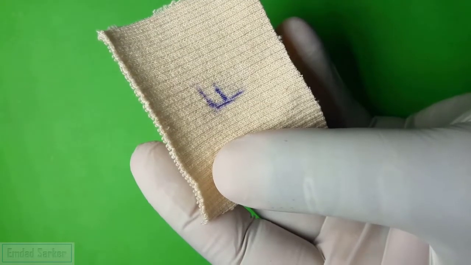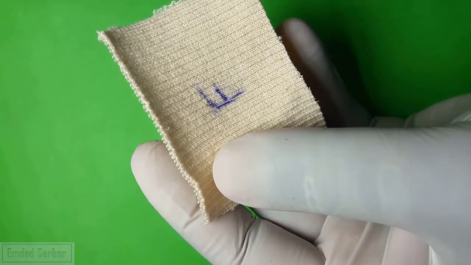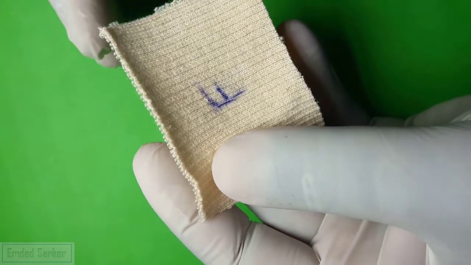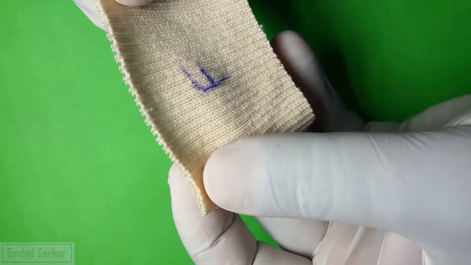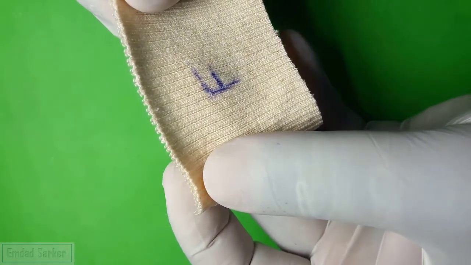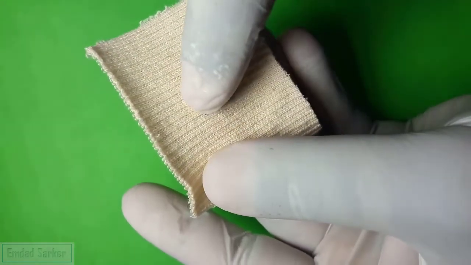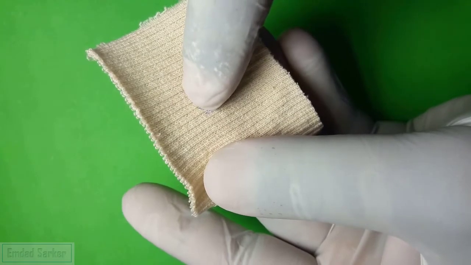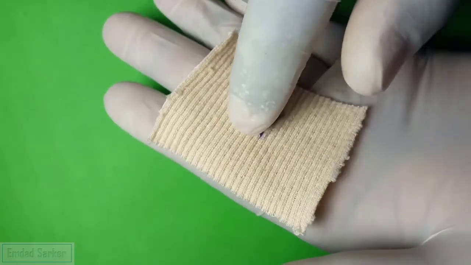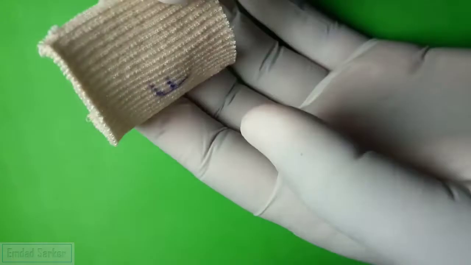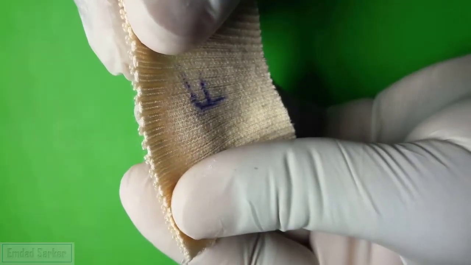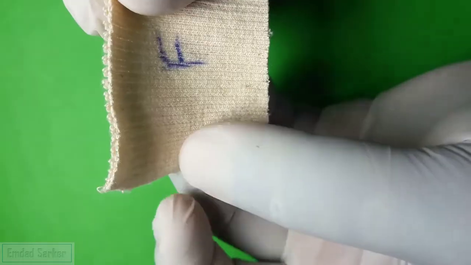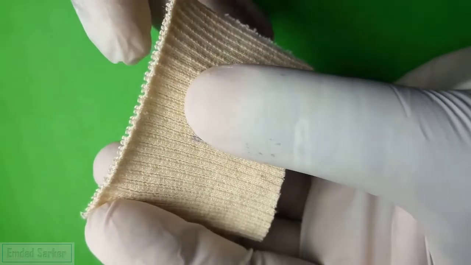There is no technical difference between these two sides because this is a balanced 2x2 rib structure. But in the production stage, this side remains the outer periphery of the circular cylinder and this side remains inside the cylinder during production. It is clear to us that there are two horizontal rows of loops. Now we will start unraveling.